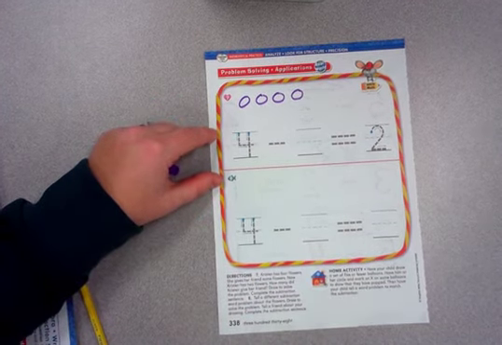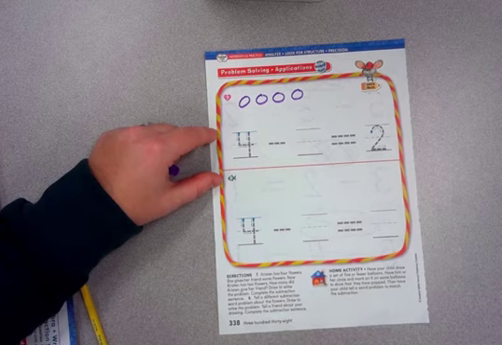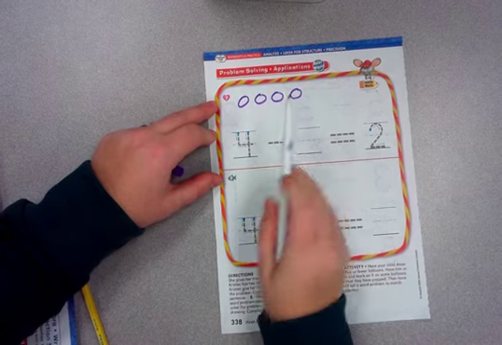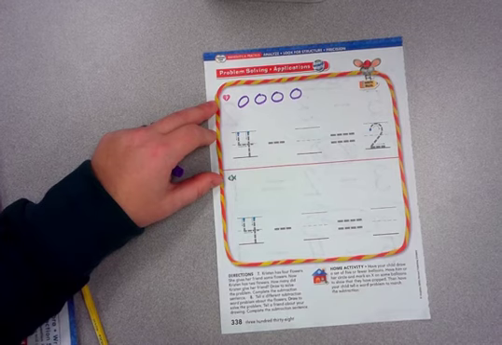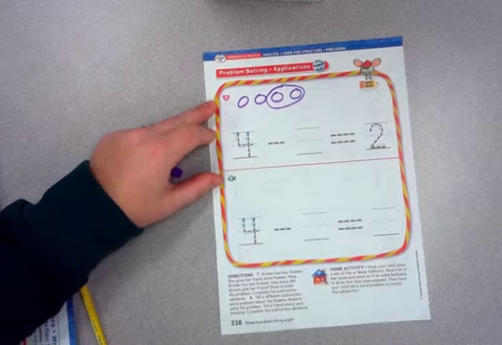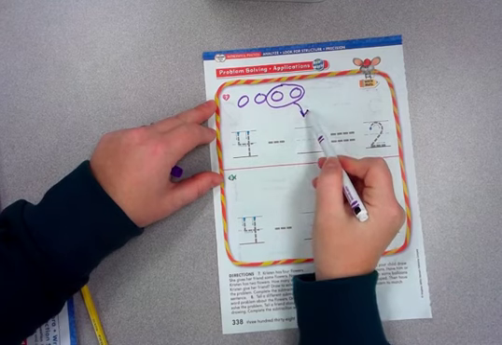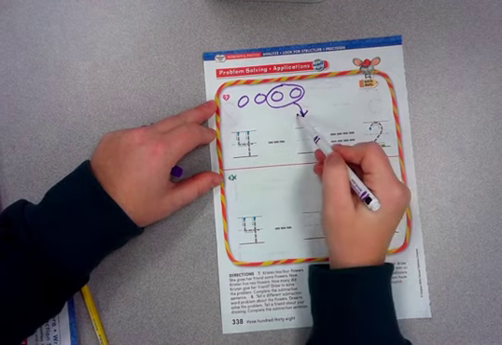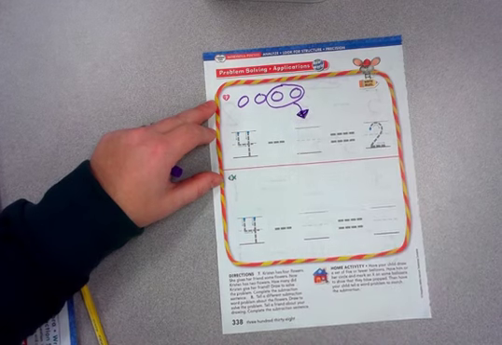Kristen has 4 flowers. She gives her friend some flowers. Now Kristen has 2 flowers. How many did she give her friend? So, if Kristen had 4 flowers, she gave some of them to her friend, and now she has 2 left. 1, 2. How many did she give away to her friend? How many do we have to put right here? That's supposed to be an arrow.